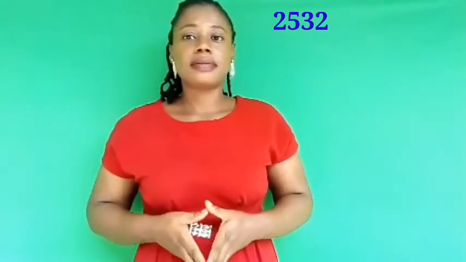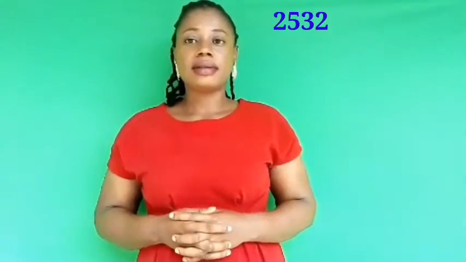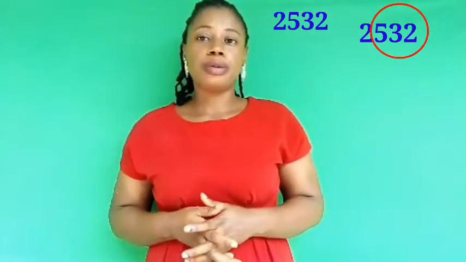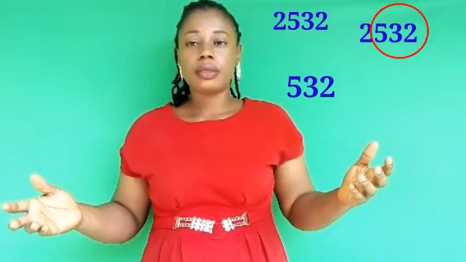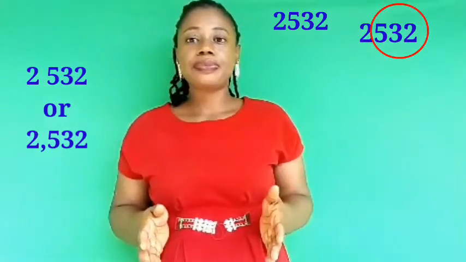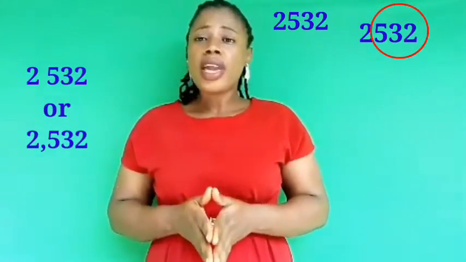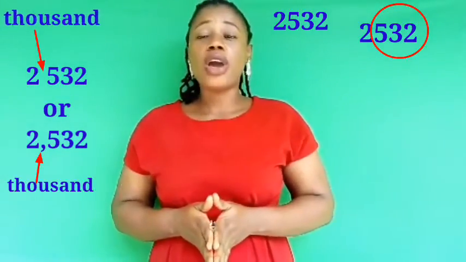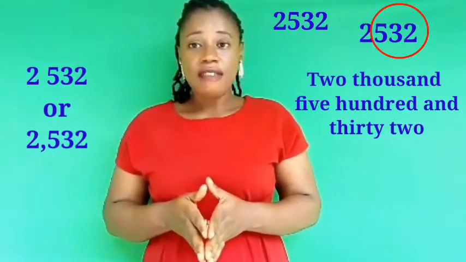Let us read the following numbers. The very first thing to do before you read that number is to inspect the number to know the number of digits involved. We have a 4-digit number. And then you group it in three from the right. Now we have groups: you have 2 and you have 532. Now bring the numbers together with a space or a comma in between them. And let's read it as a single number. When reading it as a single number, when you get to where you have the space or the comma, that is where you read it as thousand. 2,532.